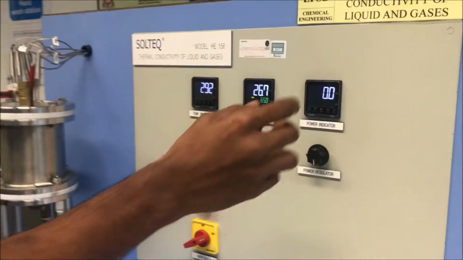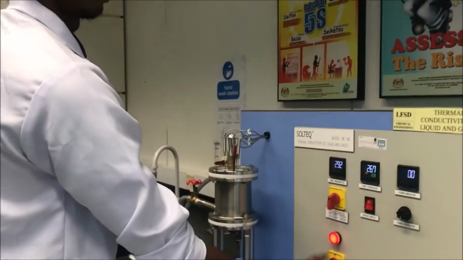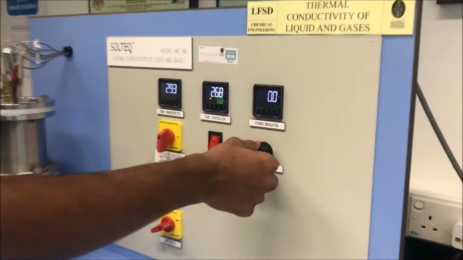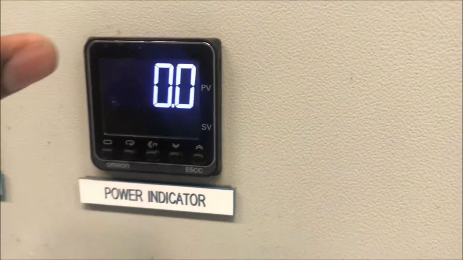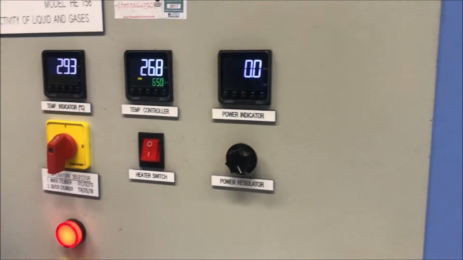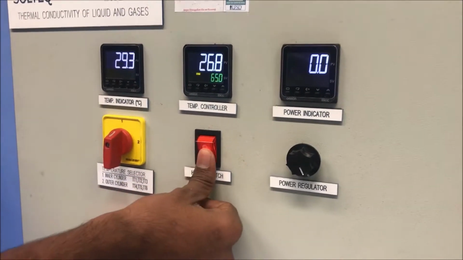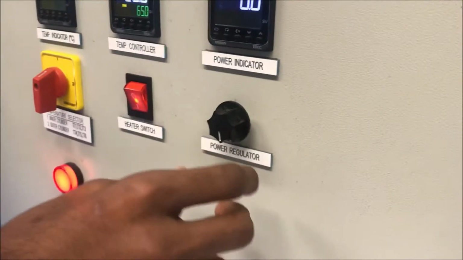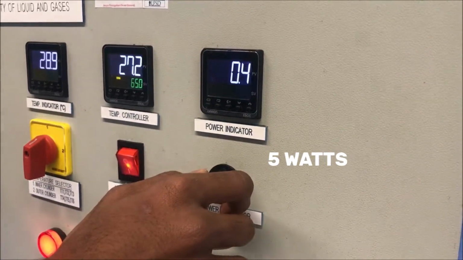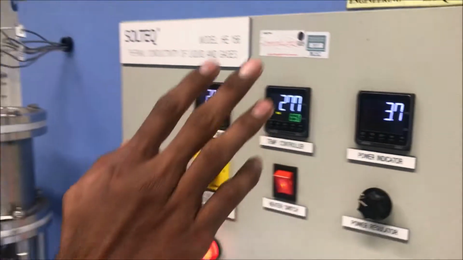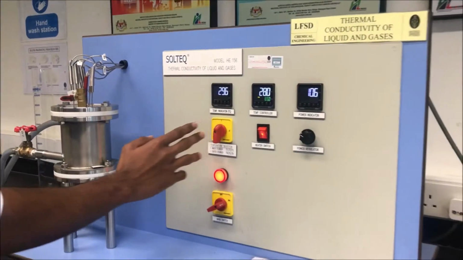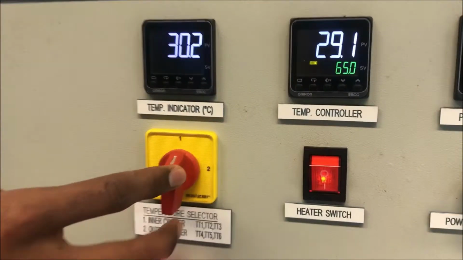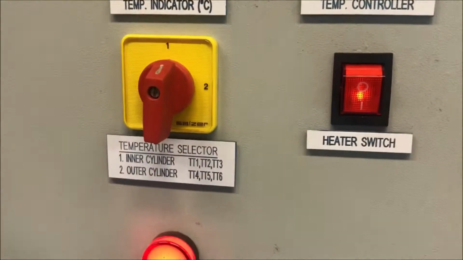In order to start, we need to make sure that before the switch is switched on, the power regulator is at the minimum, which is 0. As you can see, the 0 is displayed there. Then we switch on the heater switch, and next we set the power regulator to 5 watts. It takes some time. Once it is set to 5 watts, we can get the readings for the two properties needed, which both concern temperature, after 10 minutes.